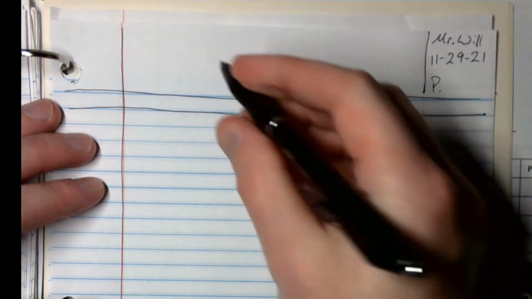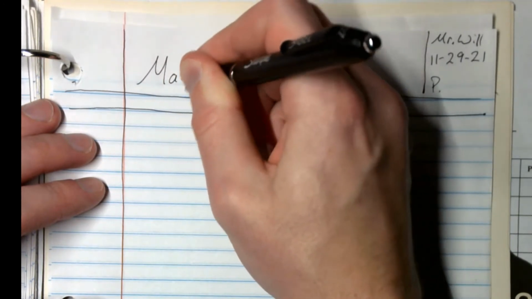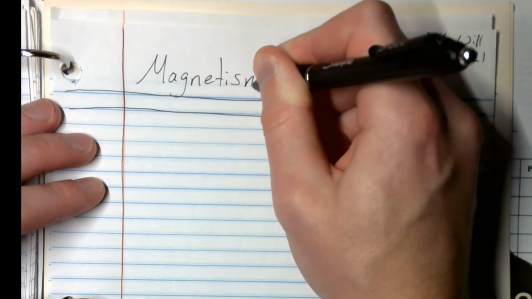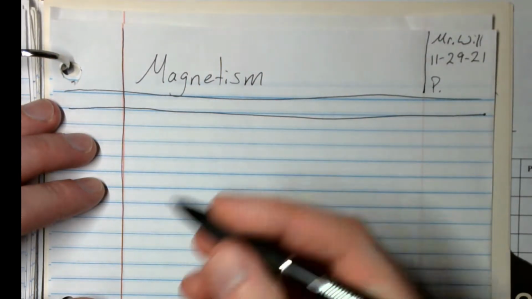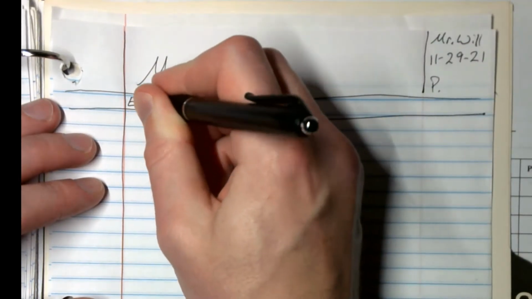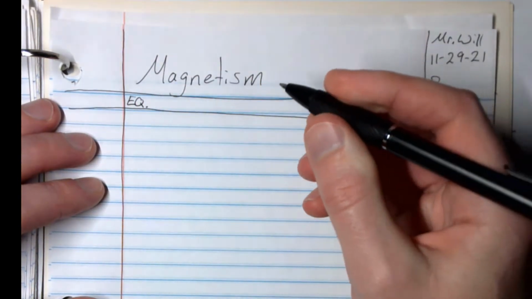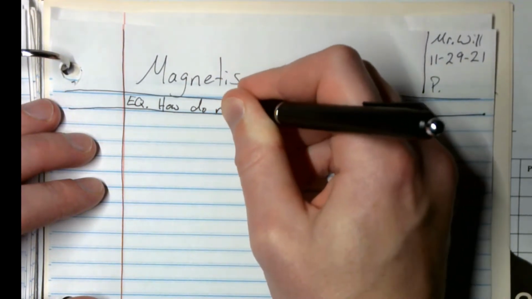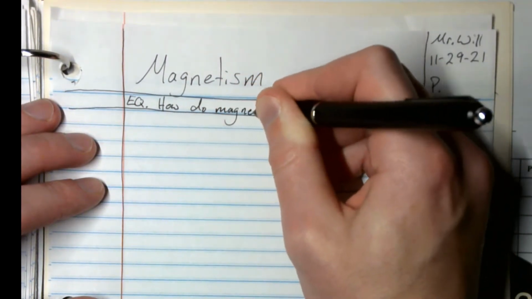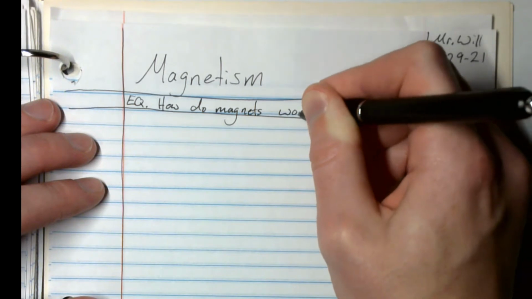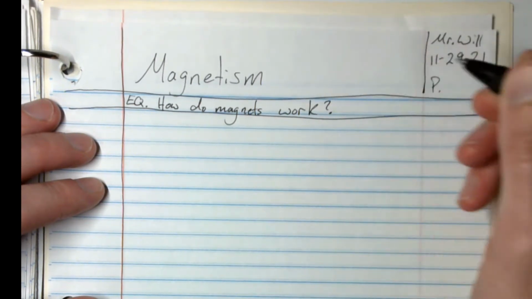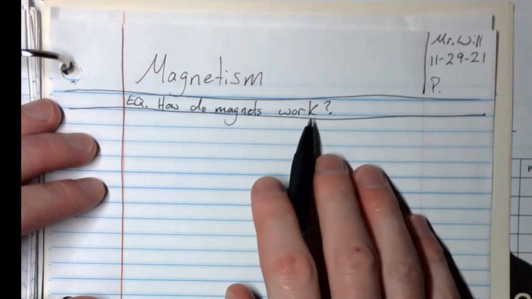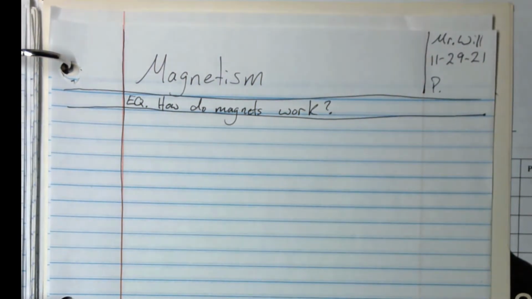This one's on magnetism, so let's write magnetism. Our essential question, what we're trying to figure out today, is how do magnets work? All right, so by the end of this, we should know how magnets work. And if someone asks you, you should be able to explain it to them.